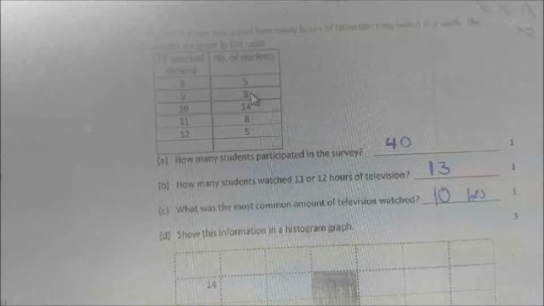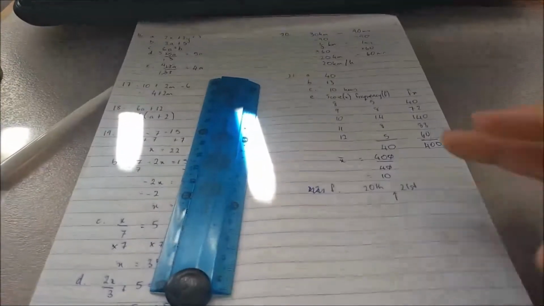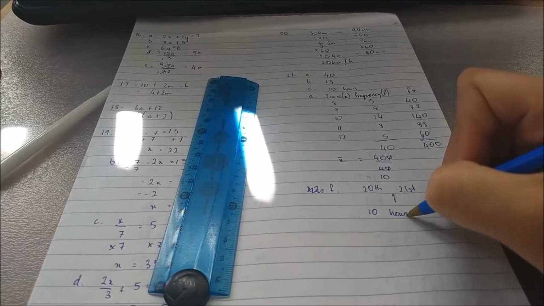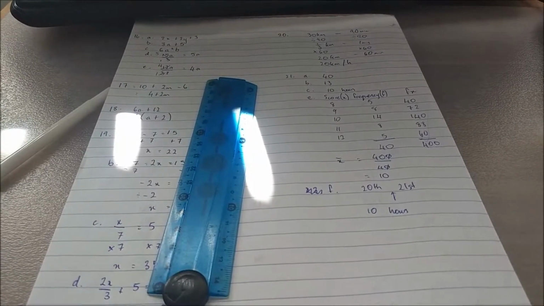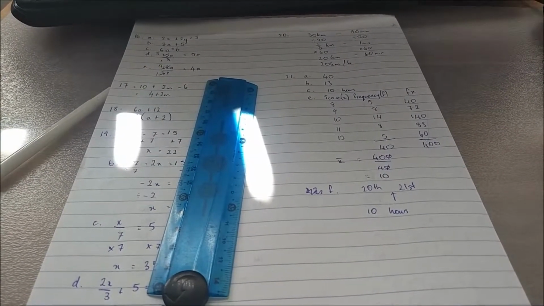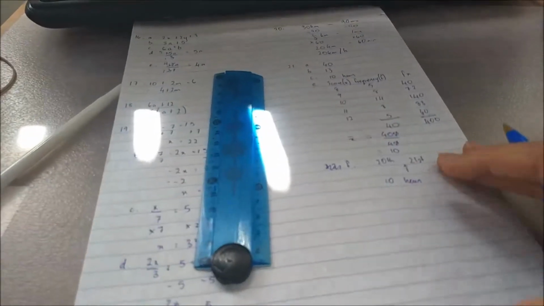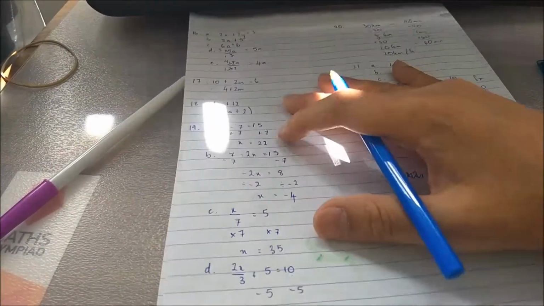So, where is it? 5 plus 8 is 13. 13 plus 14 is 27. So the 20th score is going to be in this section. It's going to be 10 hours. That's the middle score. So we can just write straight away, the median is 10 hours. Okay, question 22 is the last. Right, next on the sheet. Oh no, it's just on here.